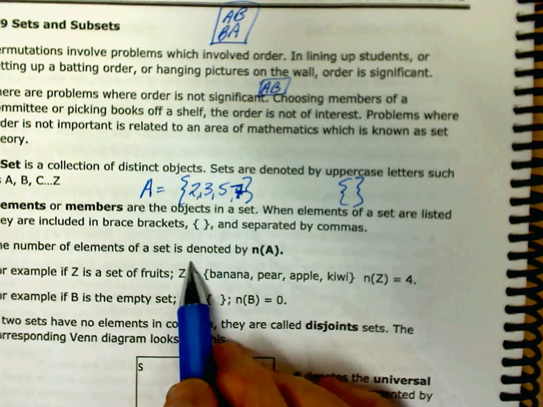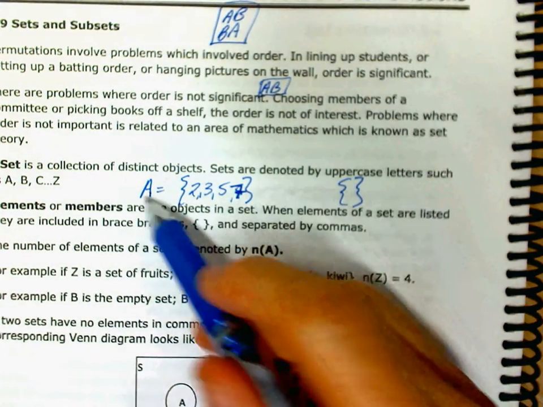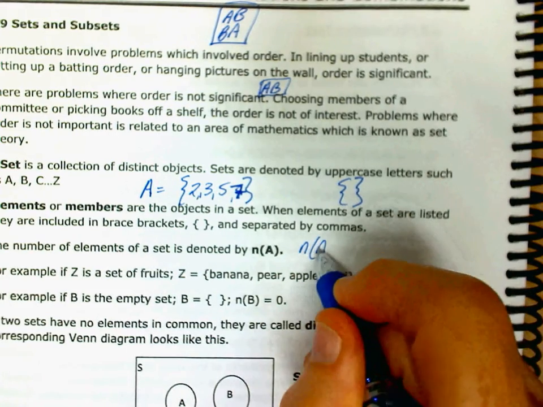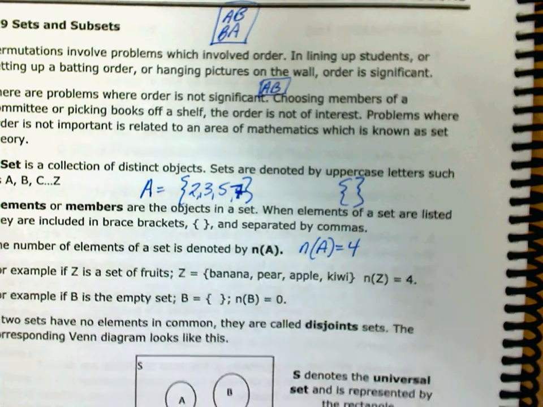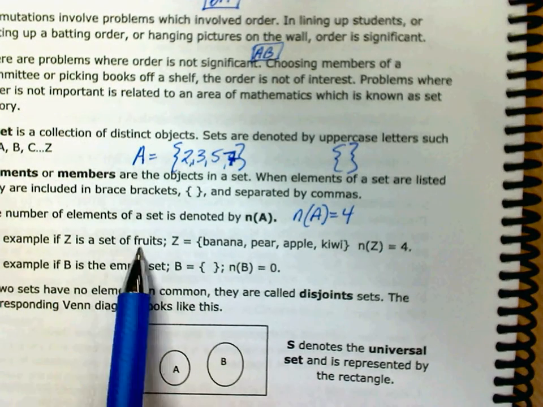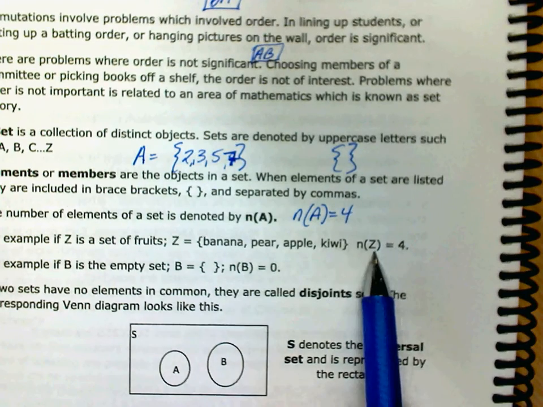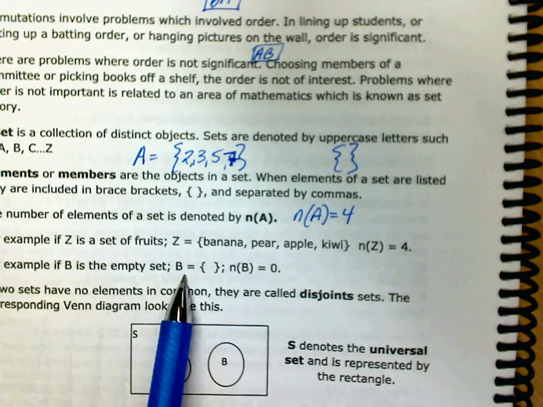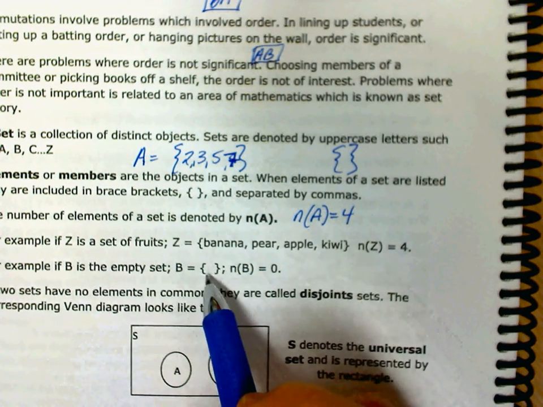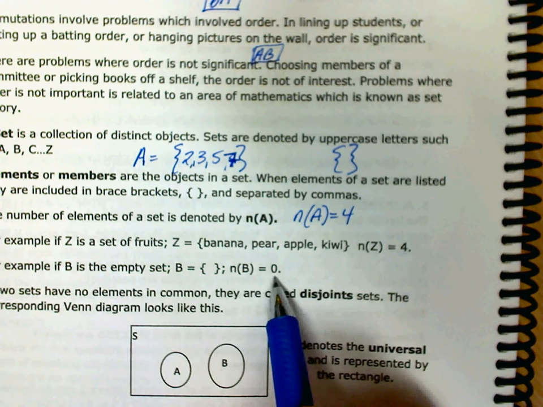The number of elements in a set is denoted by n(A). So for example, the number of elements in set A would be 4: 1, 2, 3, 4. For example, if Z is a set of fruits and Z equals banana, pear, apple, kiwi, the number in Z equals 4. If B is the empty set, which can be denoted like this, the number in B is 0.